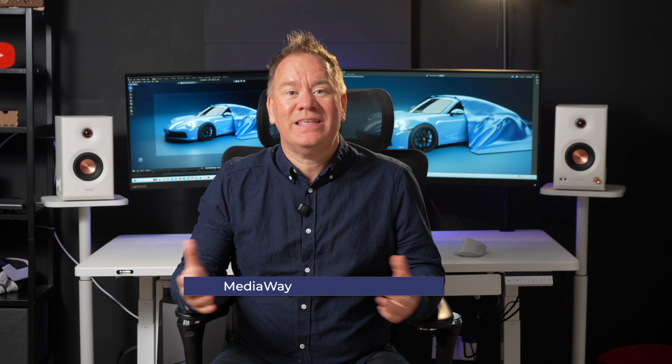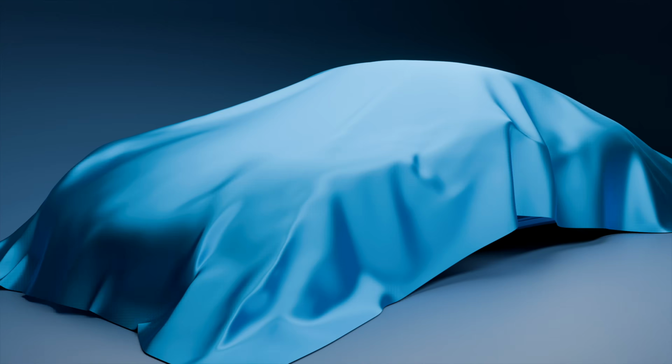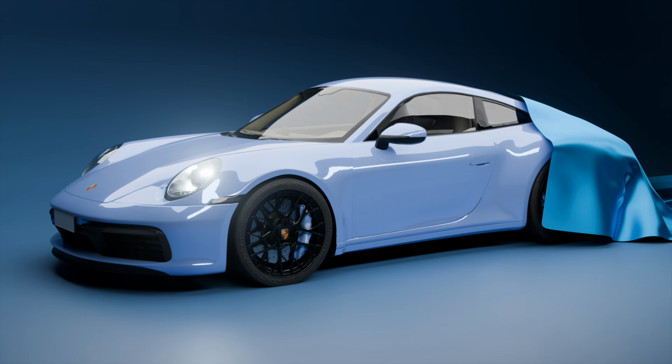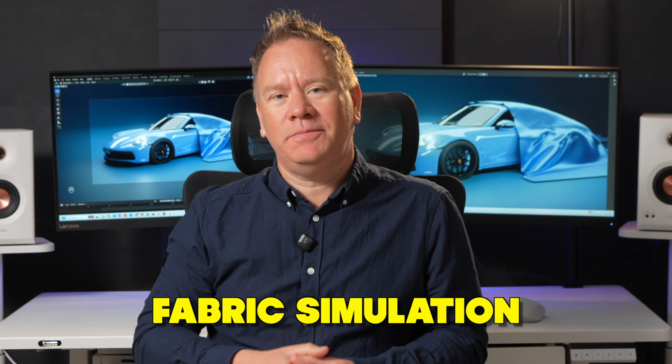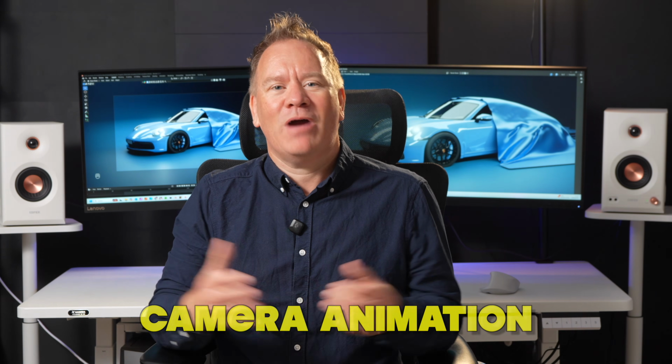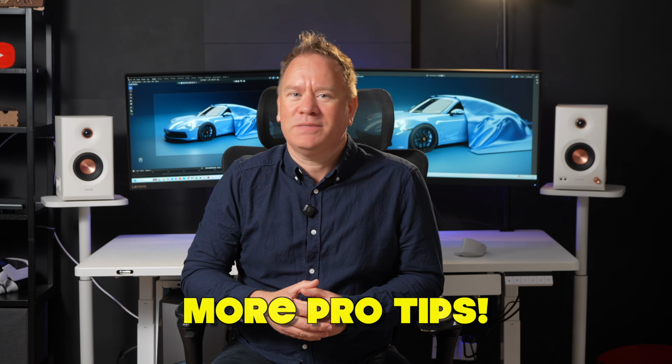Today we're going to create this great cloth animation in Blender in just 20 minutes using only free assets and free software. We're going to cover fabric simulation using a proxy mesh, where to get free models, lighting, camera animation, and loads more pro tips along the way.